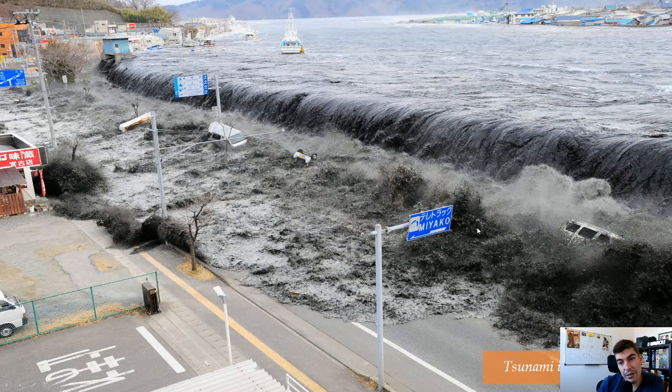When earthquakes start under the sea, they usually cause giant waves in the sea which are called tsunamis, which is a Japanese word. This is the tsunami caused by an earthquake in 2011 in Japan. This is the earthquake that caused the disaster at the nuclear plant in Fukushima, for example.